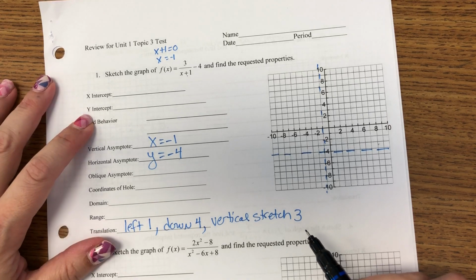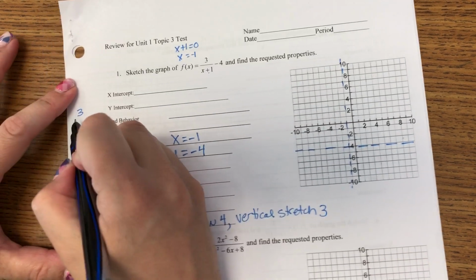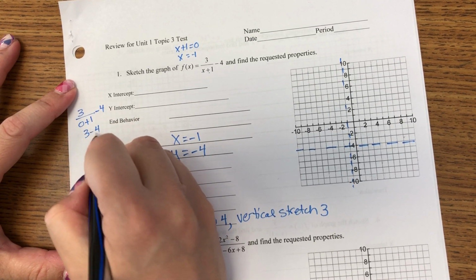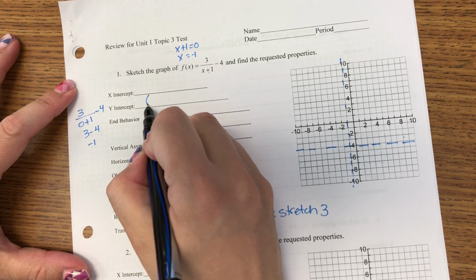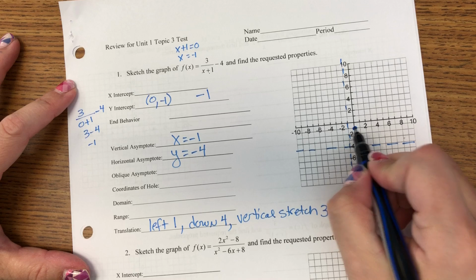The y-intercept is when x is 0. So if I plug 0 in, that's 3 minus 4, that's -1. So you can either write it as a coordinate or you can just write -1. It's right here.